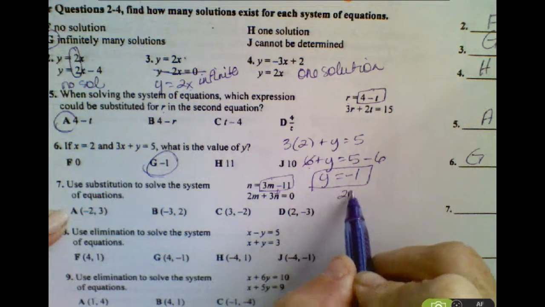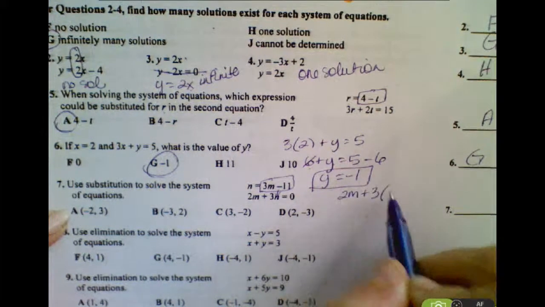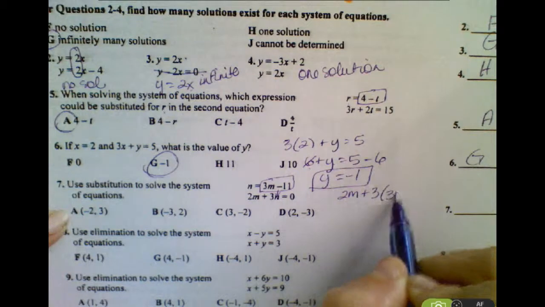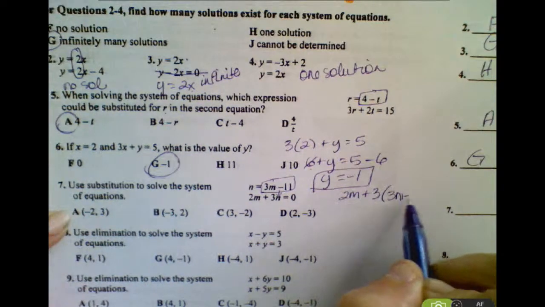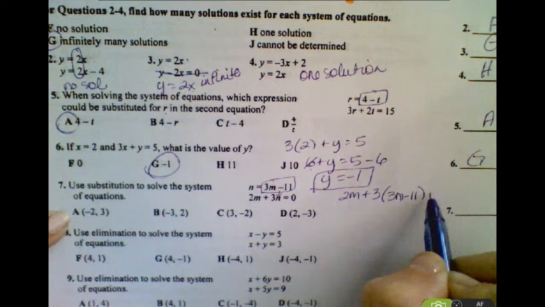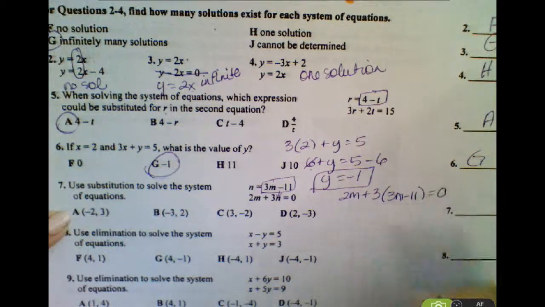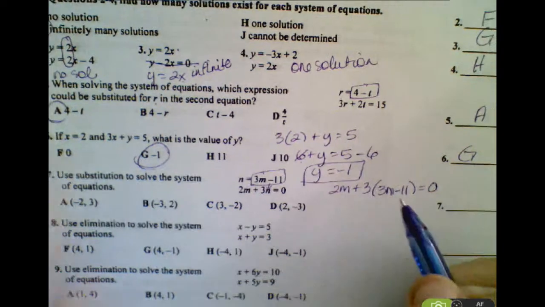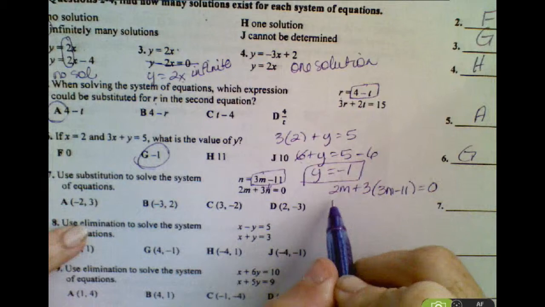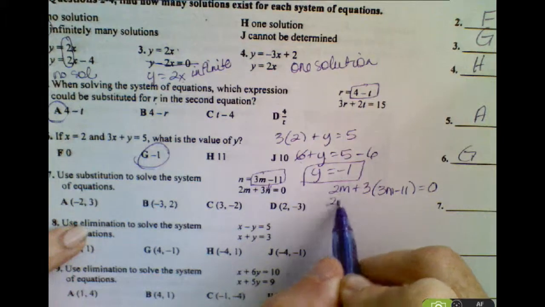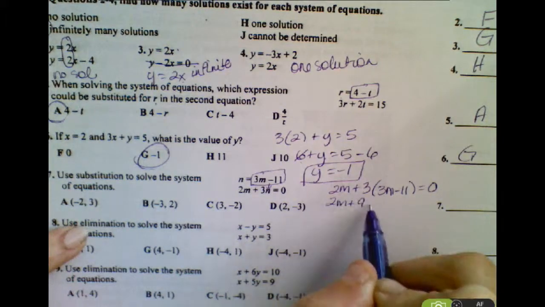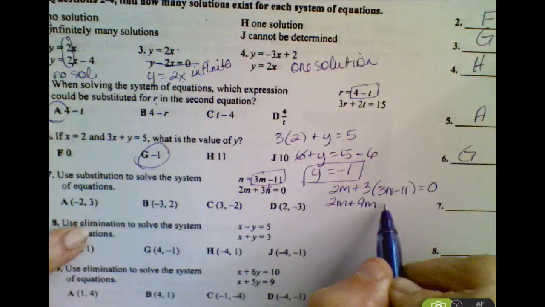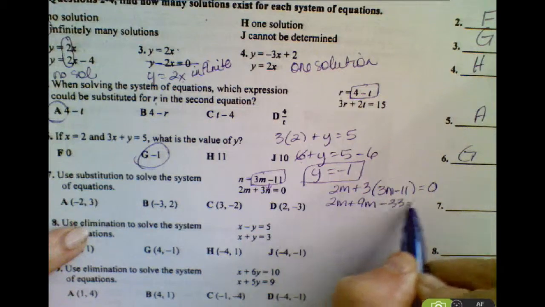So you're going to have 2m plus 3, and then parentheses, 3m minus 11, parentheses, equals 0. Good. And then multiply all that out for me. So then what you're going to get is 2m plus 9m minus 33 equals 0.